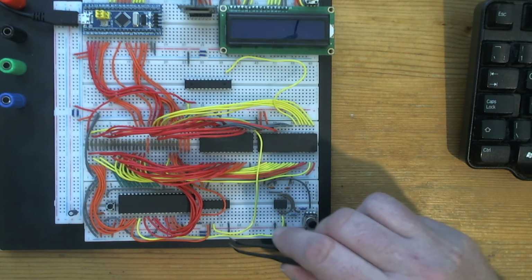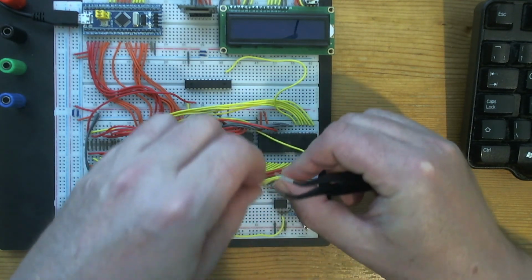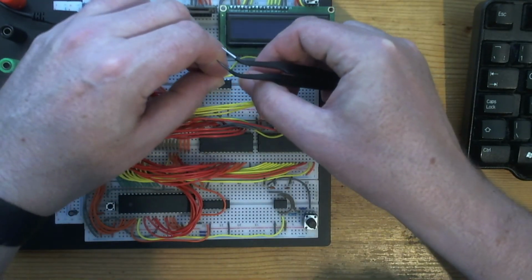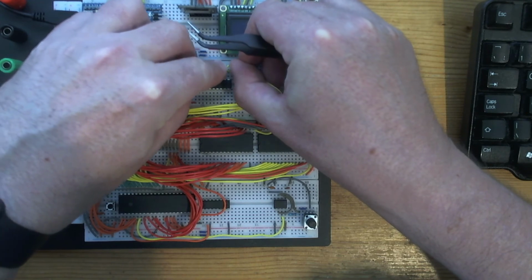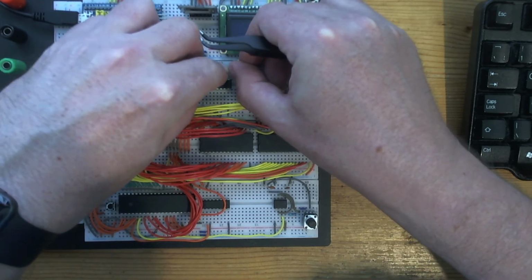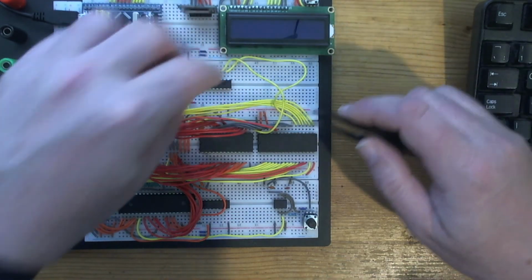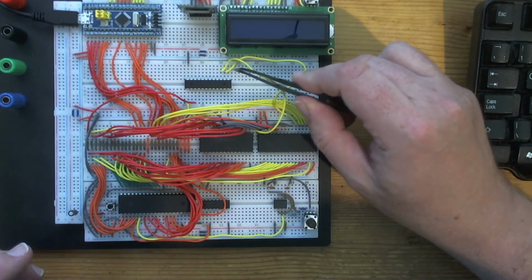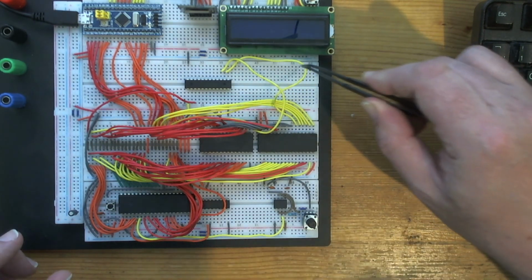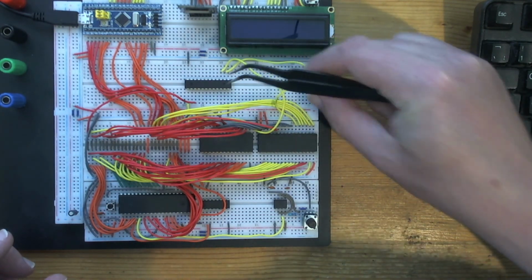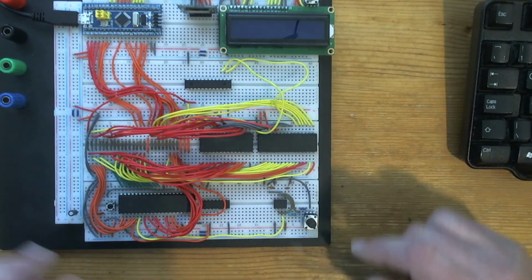ROM select similarly. Let's unpick that carefully. Move that over to here. That's not going in. There we go. Tight. So we've got RAM select. Just double check. It's going to the RAM chip. ROM select. Definitely going to the ROM chip.